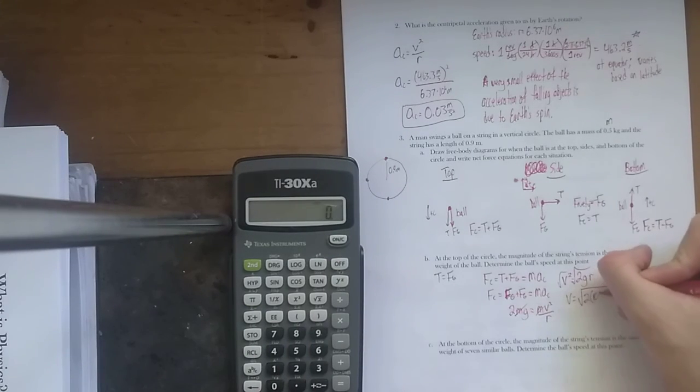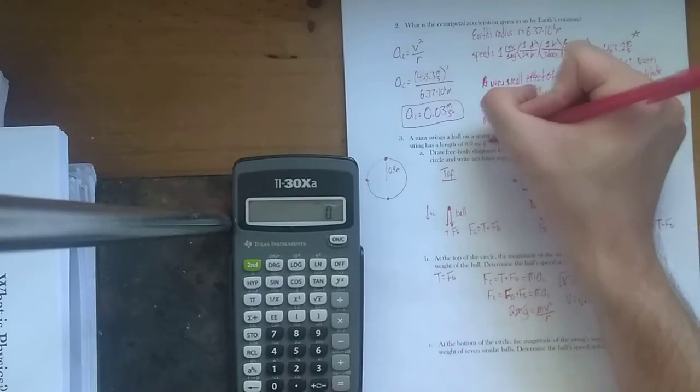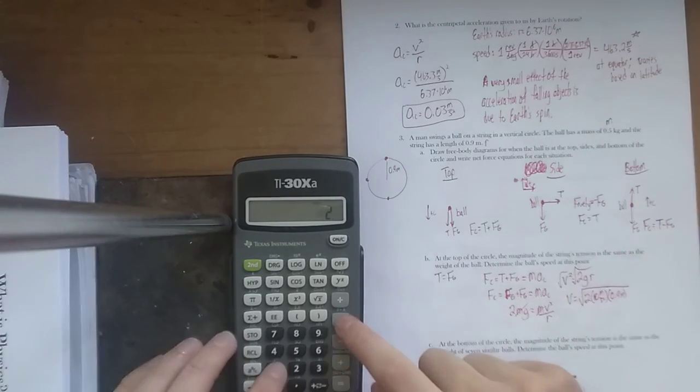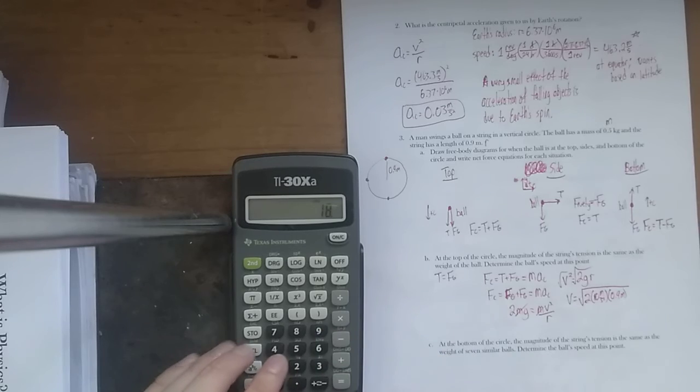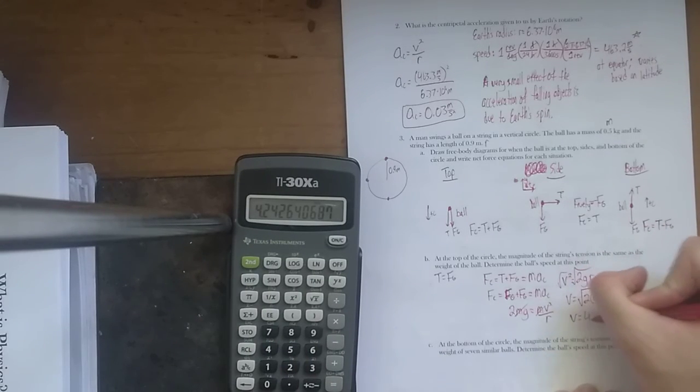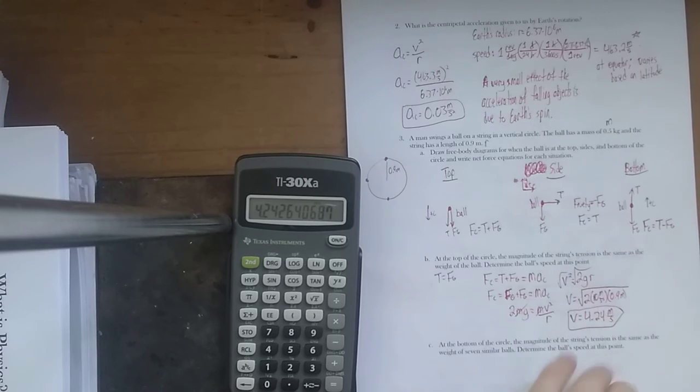2 times 10 meters per second squared times the radius, which is 0.9 meters. 2 times 10 times 0.9, 18. Take the square root, 4.24. So that's the speed of the ball at the top of this circle. If, in fact, the ball was at that point, it would be moving that fast, and the tension was equal to the weight of the ball.